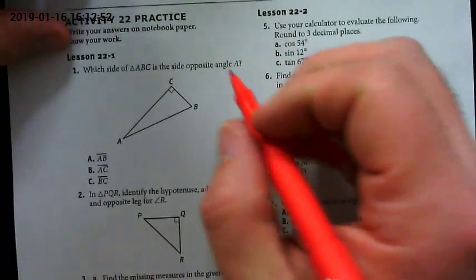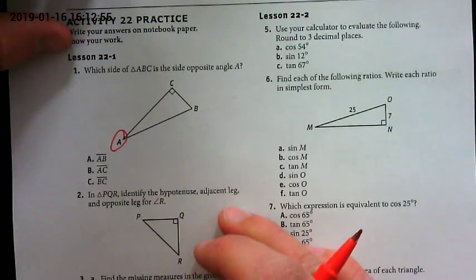So on here, we have A. The opposite side would be what?